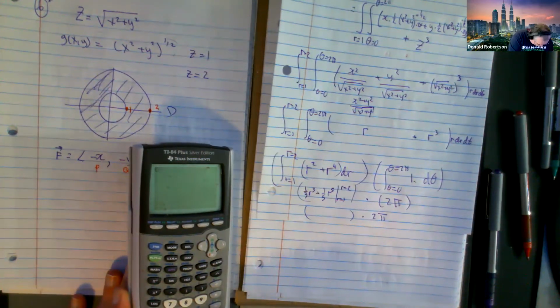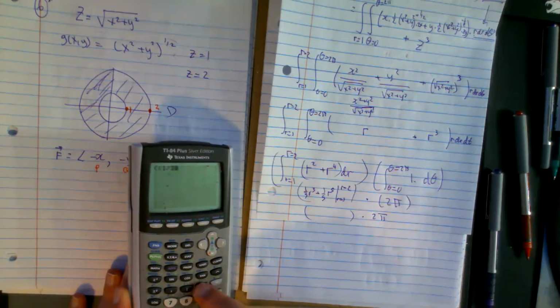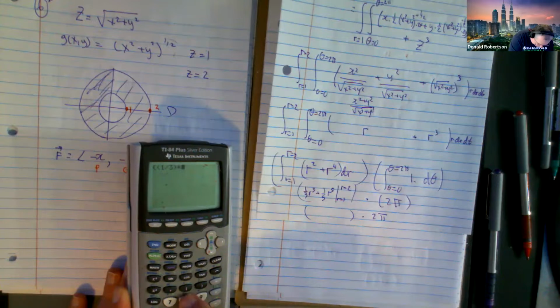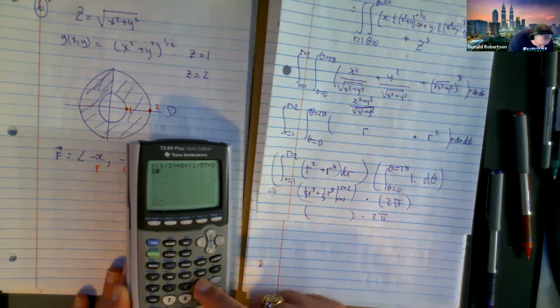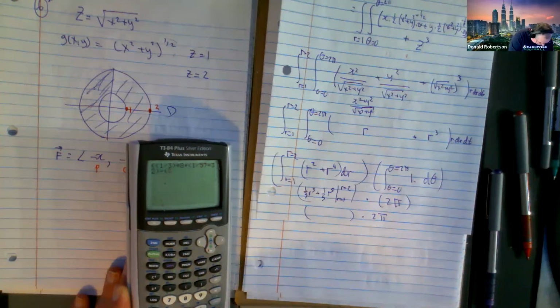In brackets then, 1/3 times 8 plus, in brackets, 1/5 times 2, 4, 8, 16, 32. Okay, that's the first guy. Take away a bracket. It's just a little bit easier.